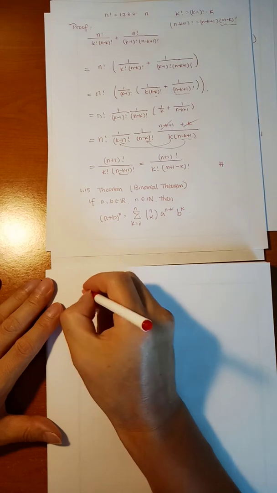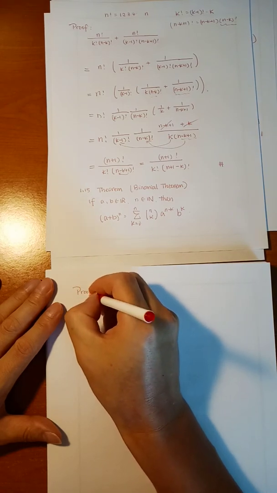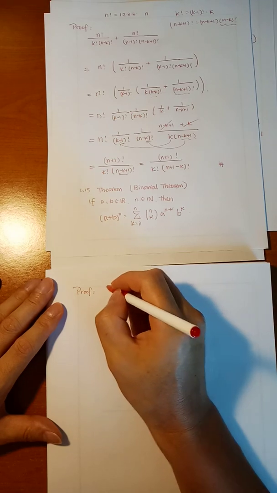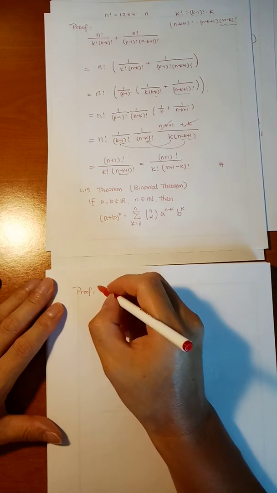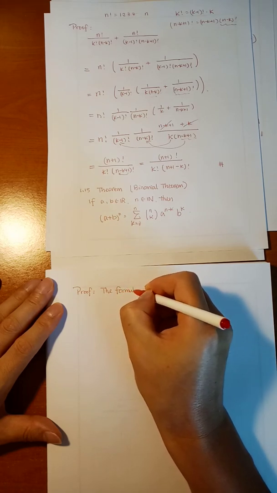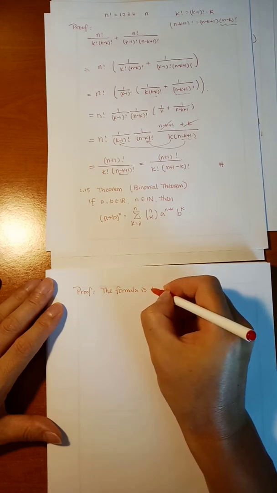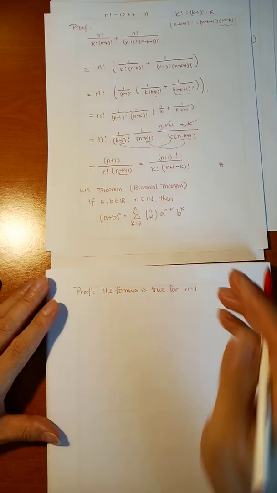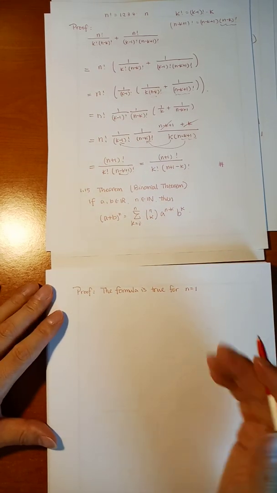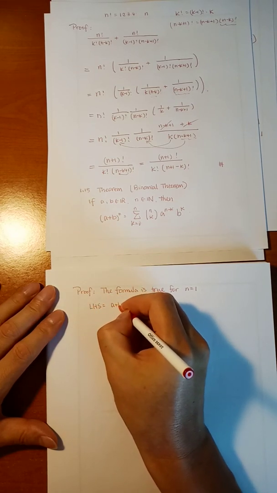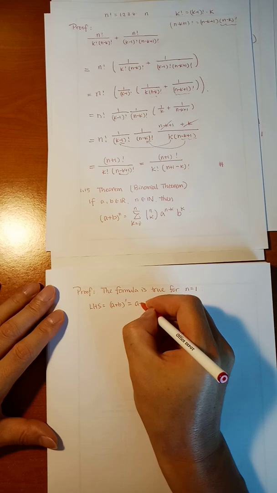Okay, let's see the proof. So, the formula is true for n equal to 1. How do we know the formula is true for n equal to 1? The left hand side, n is 1, a plus b to the first power is just a plus b.